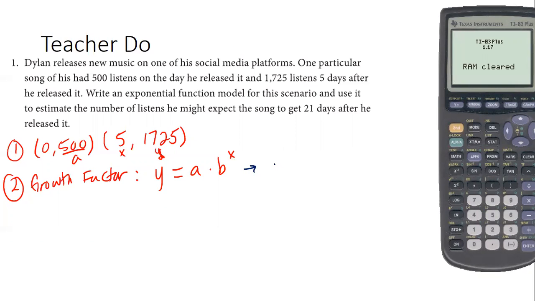So this becomes 1,725 equals 500 times B to the 5. Okay, questions? I just put Y where Y was, A where A was, X where X was. Agreed? All right, now we're going to start using PEMDAS backwards, which I like to call SADMET.